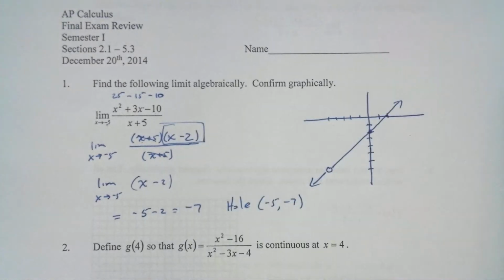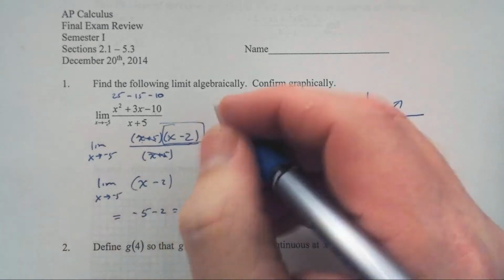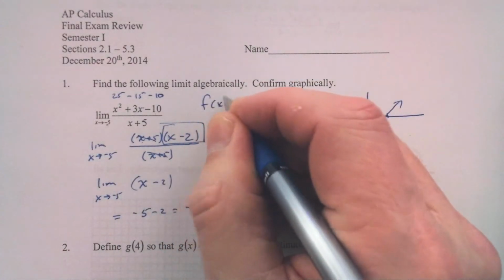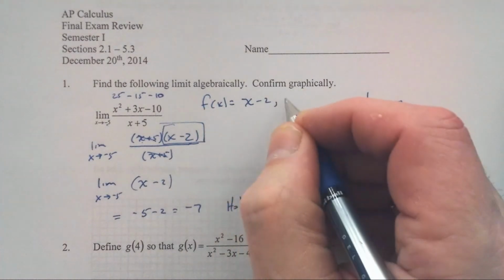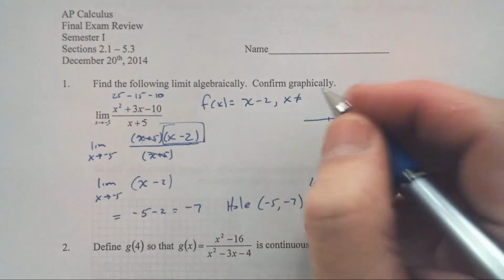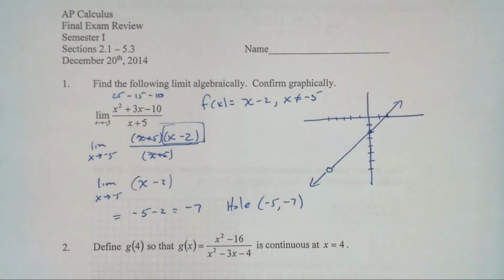So the graph of this wants to be x minus 2, but we could actually redefine this and say that this was f of x equals x minus 2 when x is not equal to -5. So same function there.